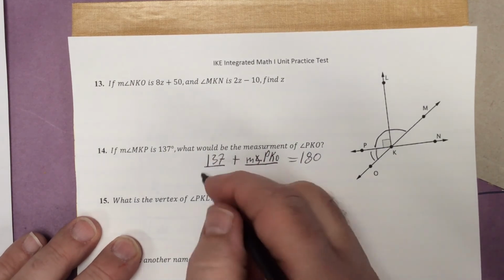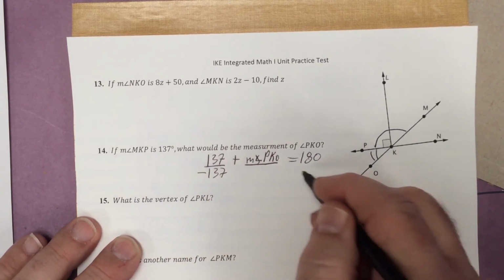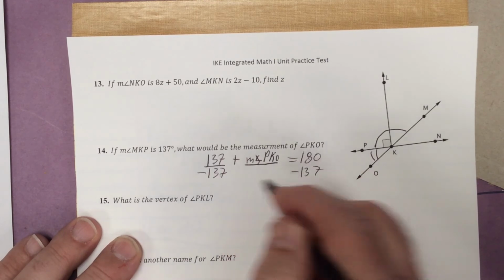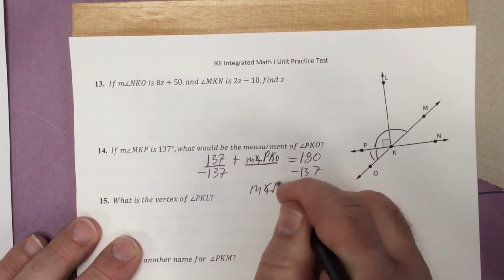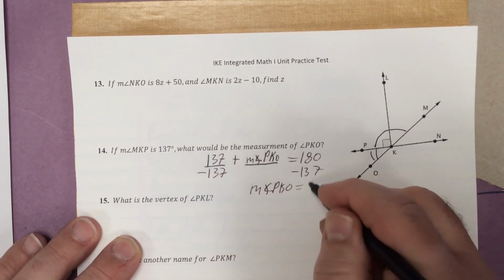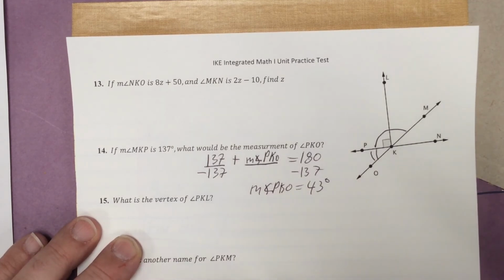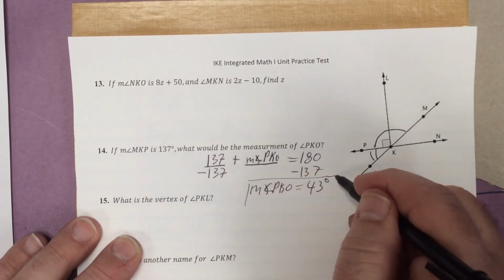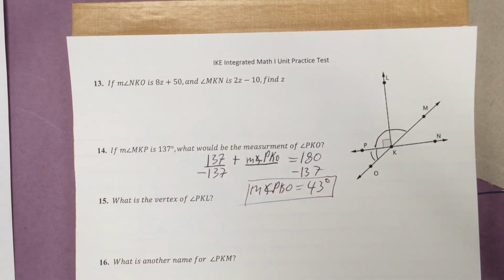Well, if I want to know what this is, all I'm going to do is subtract 137 from both sides. And then the measure of angle PKO, that's going to equal 43 degrees. And that's going to be my solution for question 14.